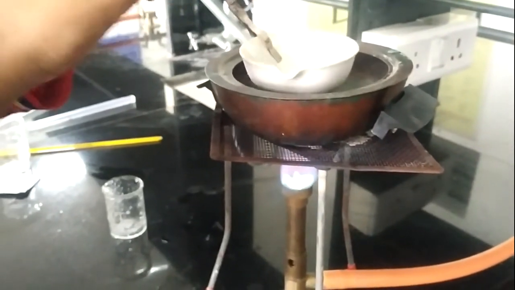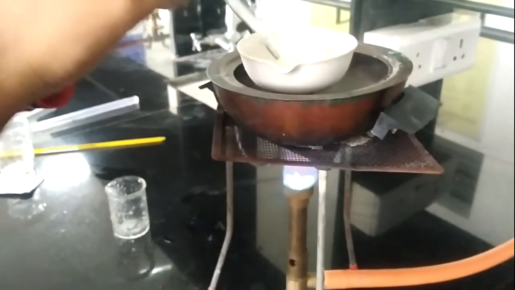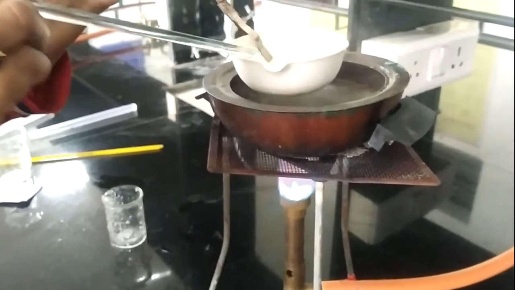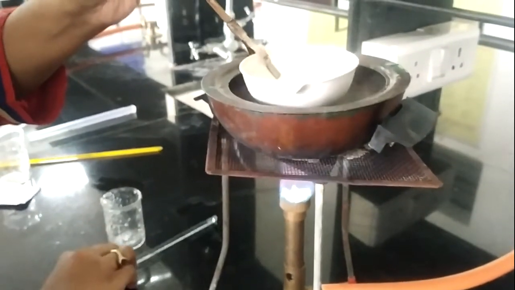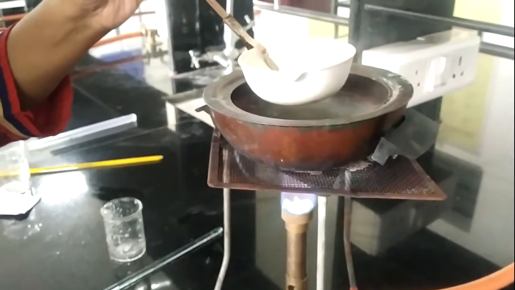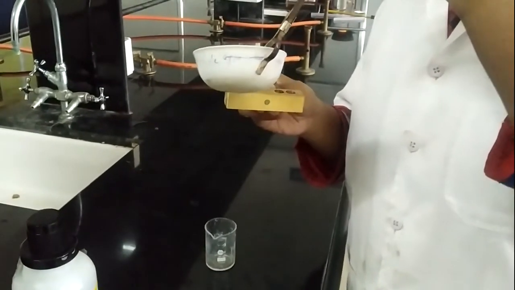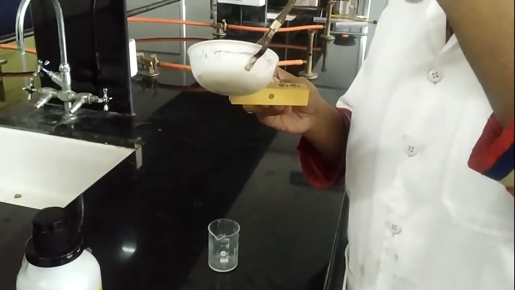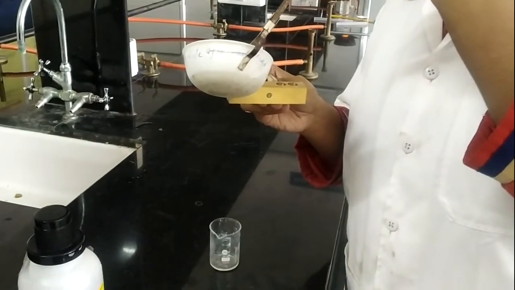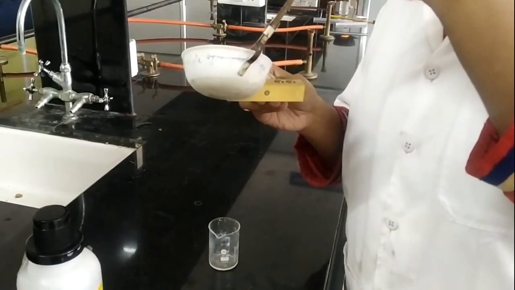Now, as the mixture is properly formed, we will proceed to pour this mixture into the previously lubricated suppository mold for forming the pessaries. I am going to pour this mixture into the lubricated mold.